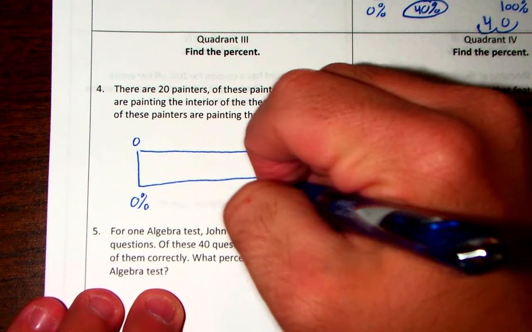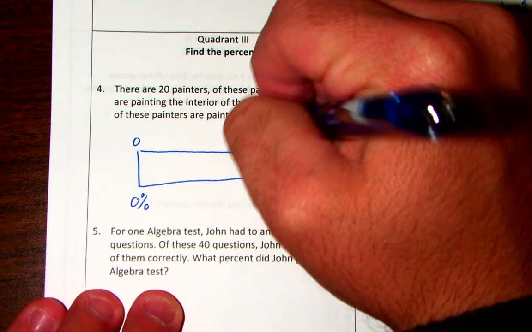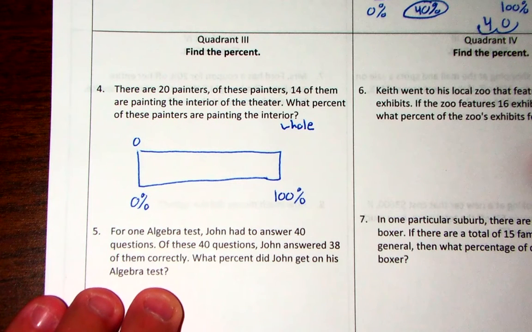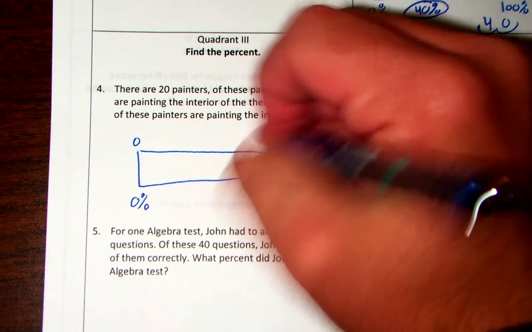Why am I so big on them? It organizes your material so nice and easy. You just have to make sure you label your part and your whole or your percent correctly, whatever it gives you. Now it says there are 20 painters. Well, that's your whole. That's how many total painters there are.